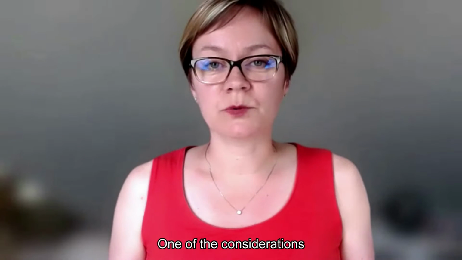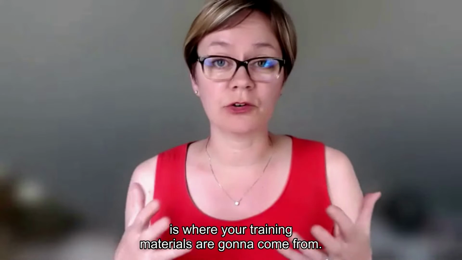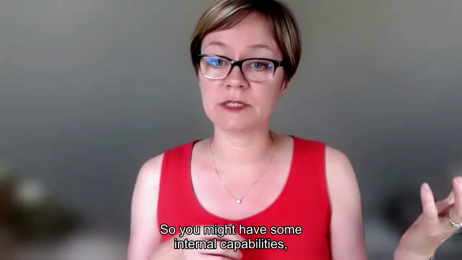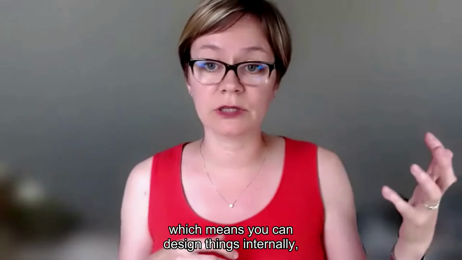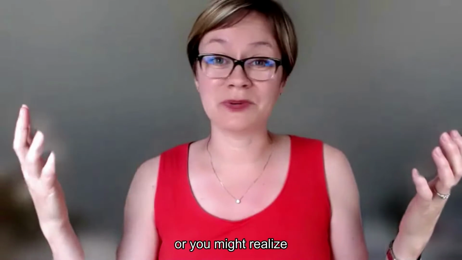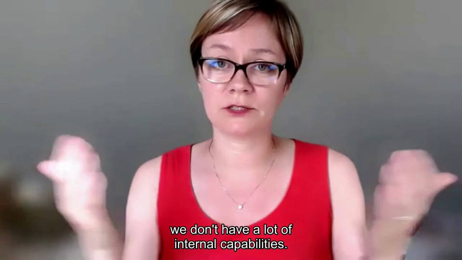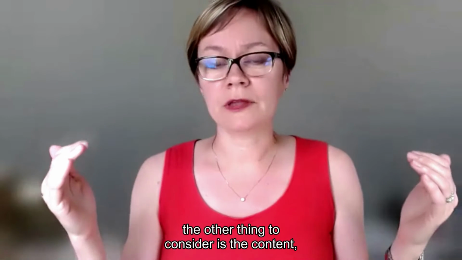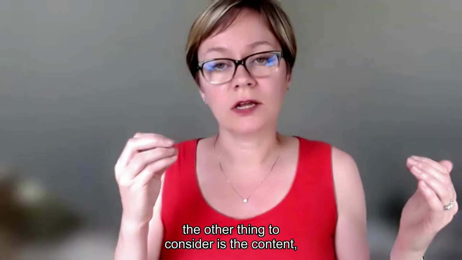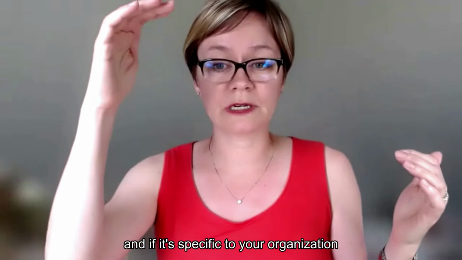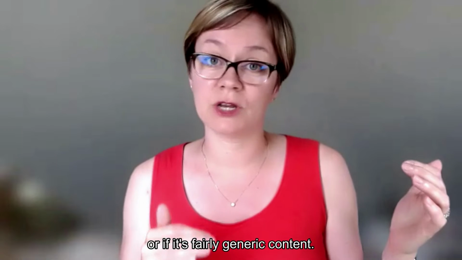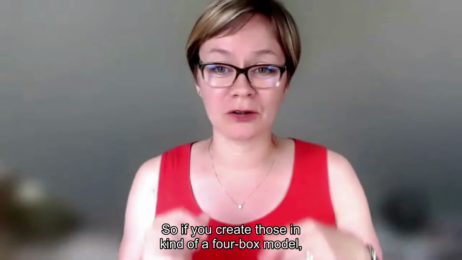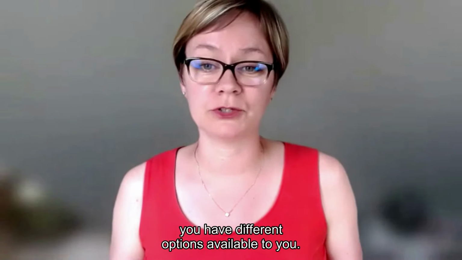One of the considerations with creating a learning strategy is where your training materials are going to come from. So you might have some internal capabilities, which means you can design things internally, or you might realize we don't have a lot of internal capabilities. So while that's one continuum that you can consider, the other thing to consider is the content and if it's specific to your organization or if it's fairly generic content. So if you create those in kind of a four-box model, you have different options available to you.